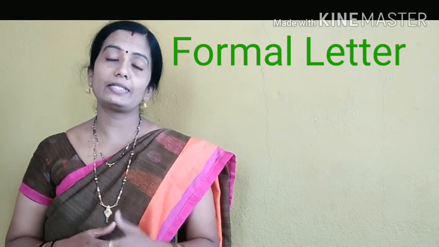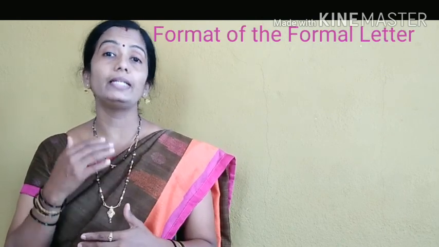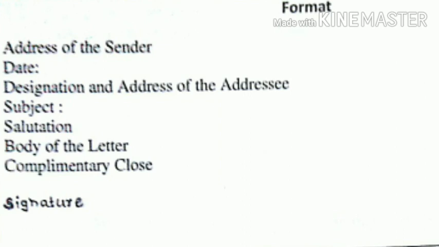Now, let's turn towards the formal letter. Let's take an example of a formal letter. First of all, let's see the format of a formal letter. It will be like this. First of all, the address of the sender, then date, then designation and address of the addressee, then subject of the letter, then salutation, and below that the body of the letter, and then complimentary clause, and keeping some space of 1 or 2 lines, in the end there is a signature. So, this is about the formal letter.